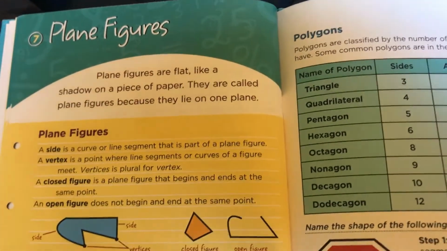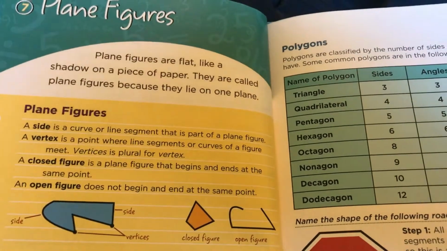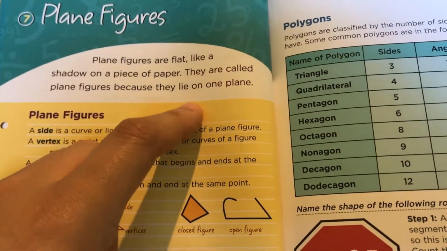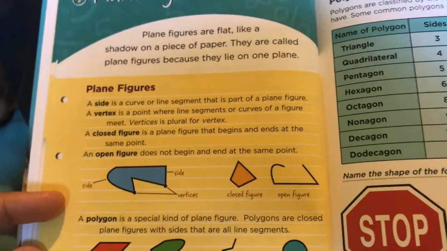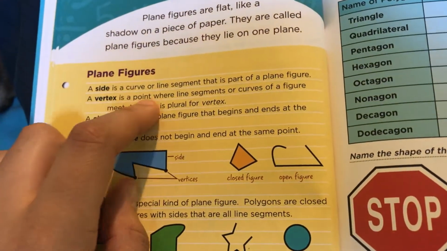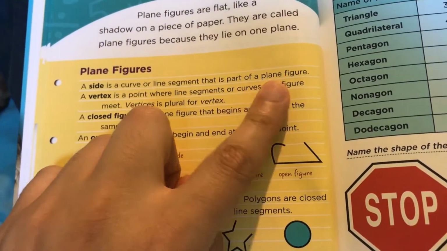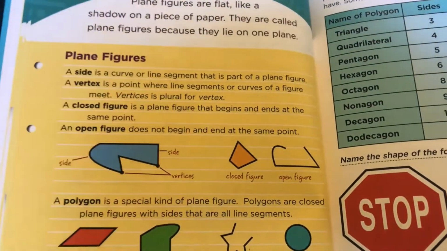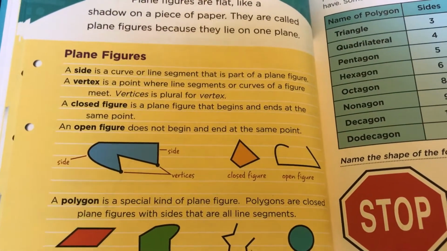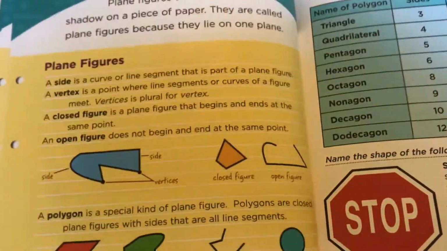Chapter 7, plane figures. Plane figures are flat, like a shadow on a piece of paper. They are called plane figures because they lie on one plane. A side is a curve or line segment that is part of a plane figure. A vertex is a point where line segments or curves of a figure meet. Vertices is the plural for vertex.